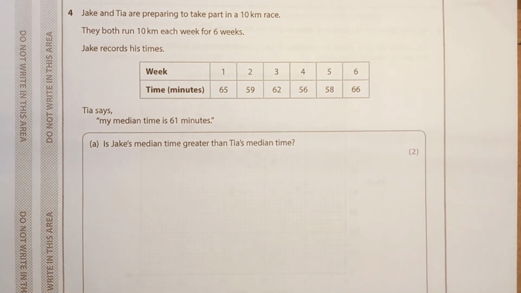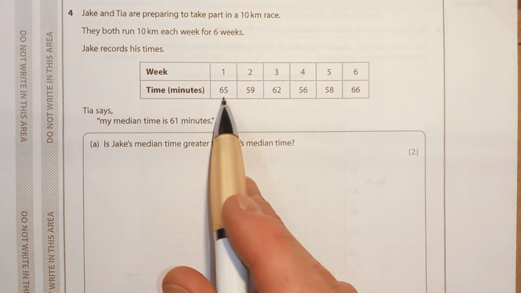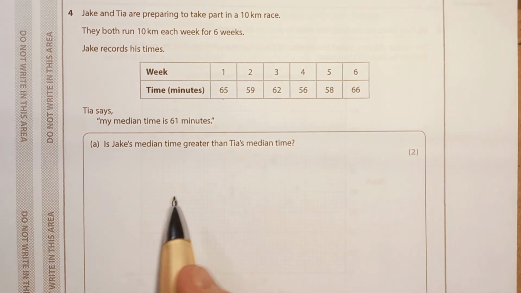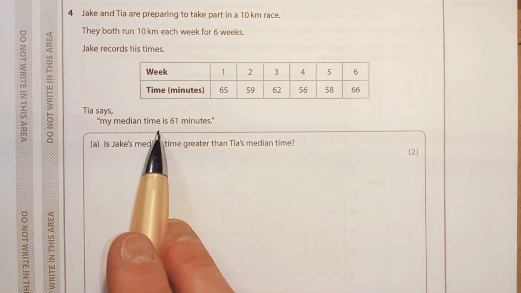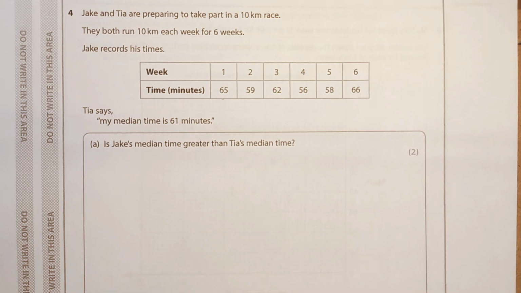Question 4. Jake and Tia are preparing to take part in a 10-kilometre race. They both run 10 kilometres each week for 6 weeks. Jake records his times. So in week 1 he took 65 minutes, week 2 he took 59 minutes, and so on. Tia says, my median time is 61 minutes. Is Jake's median time greater than Tia's median time?